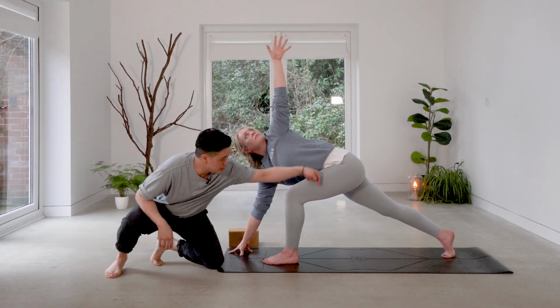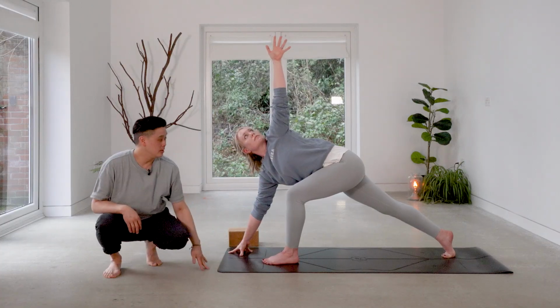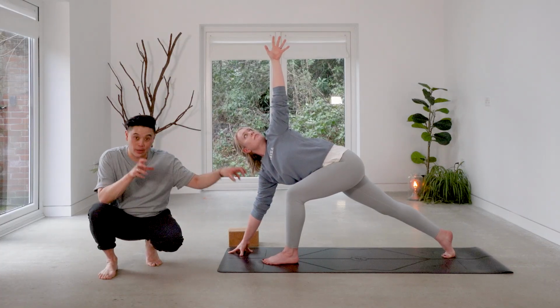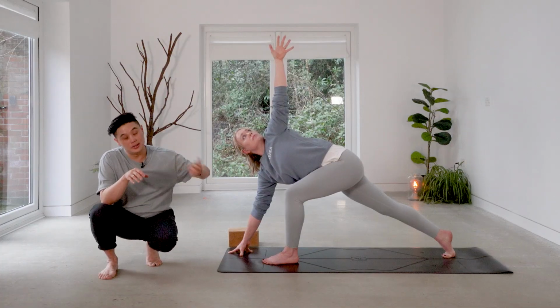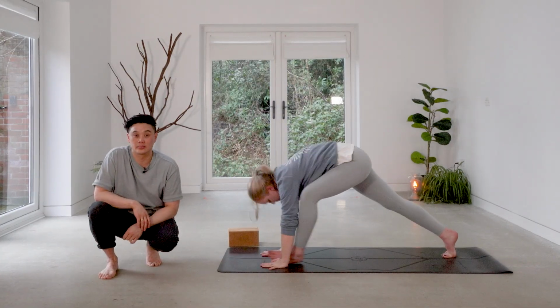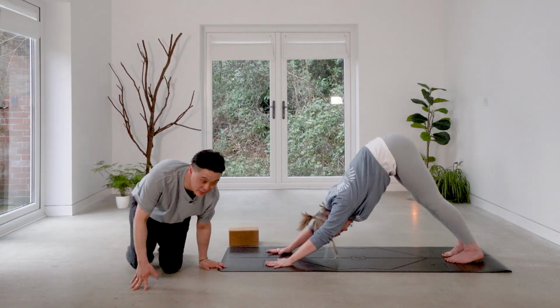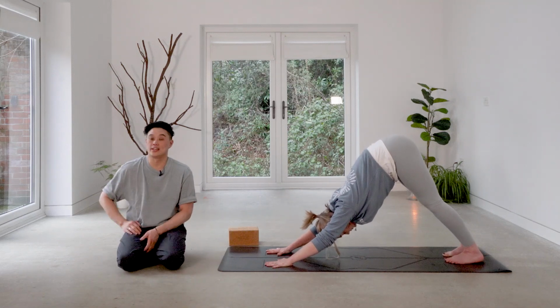Feel that left thigh draw down and back and in. Wonderful. Back right foot is stuck to the floor. Crown of the head is lengthening. Take a big breath in, please. Downward facing dog. Big inhale in. Long exhale out.